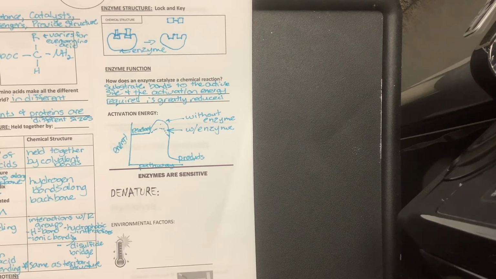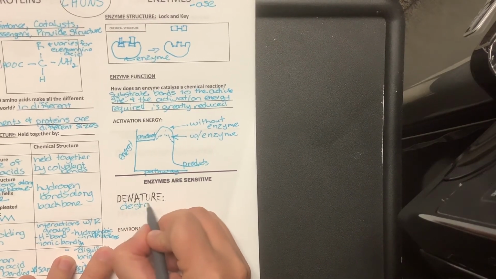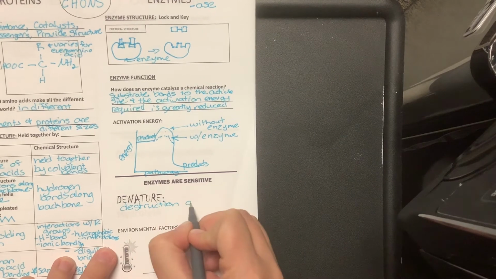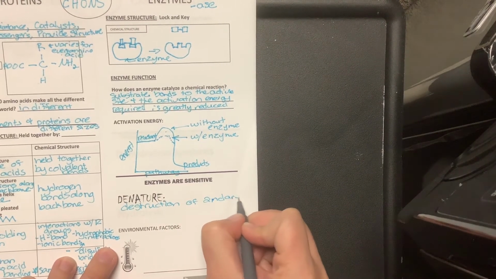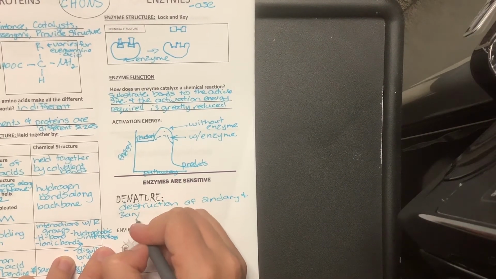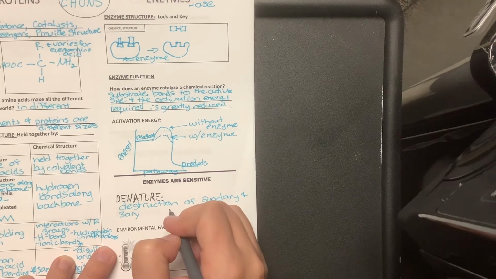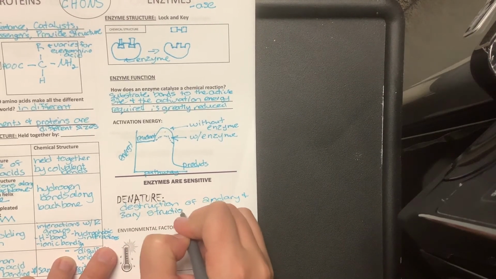The problem is that enzymes are sensitive, and actually, generally speaking, proteins in general are sensitive, but enzymes are the ones that we need to do this work in our cells. And so they can denature, or another word for that is the destruction of secondary and tertiary structures. I'm totally abbreviating those. They break apart.